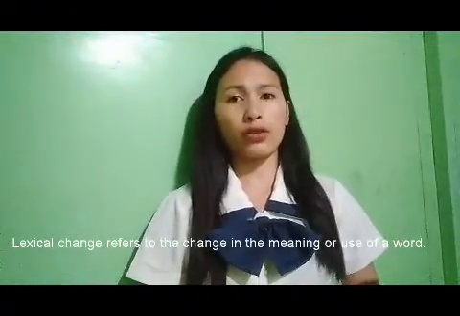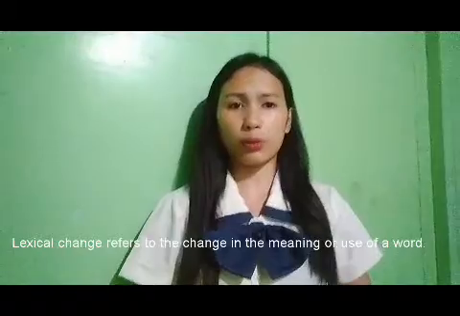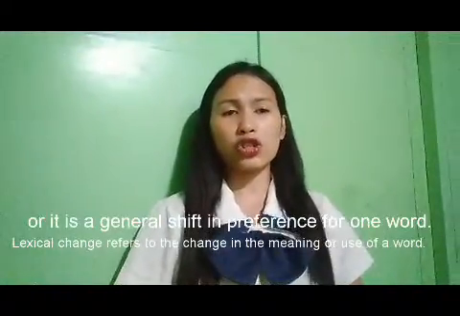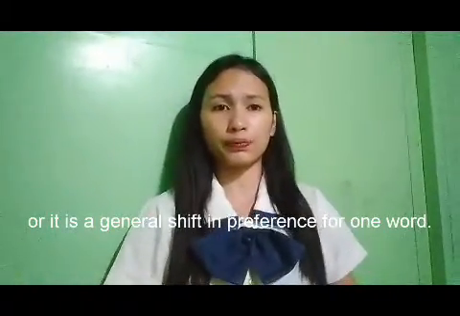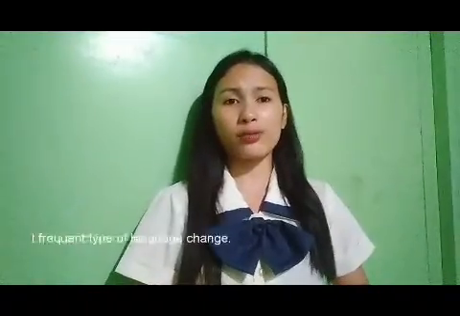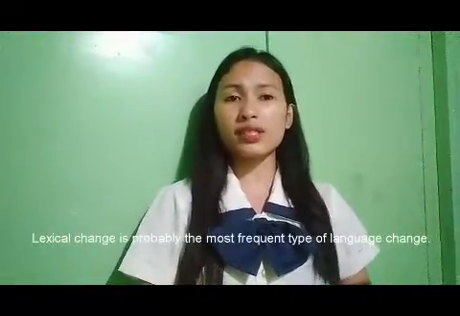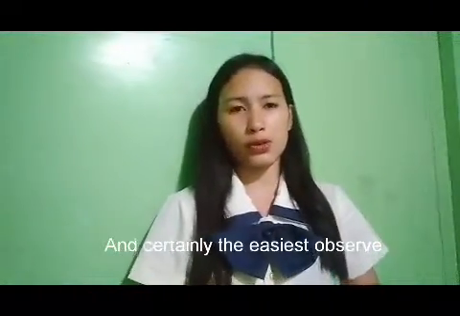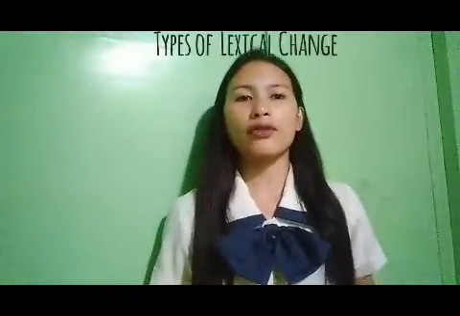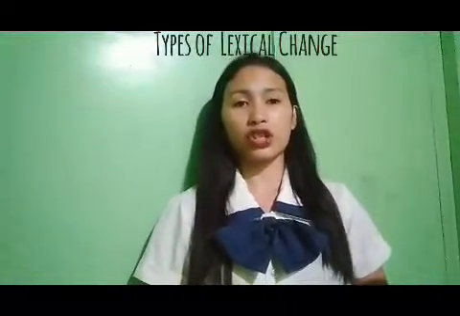Lexical change refers to the change in the meaning or use of a word, or the general shift in preference for one word. Lexical change is probably the most frequent type of language change, and certainly the easiest to observe. There are several types of lexical change.